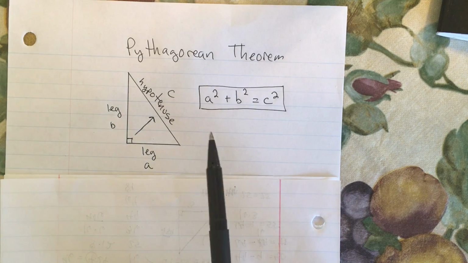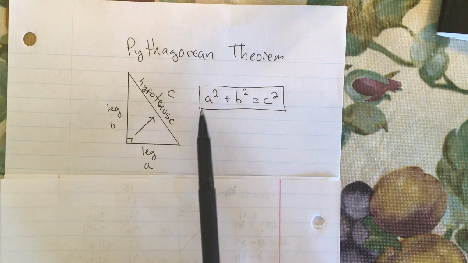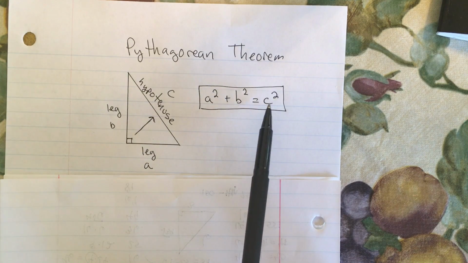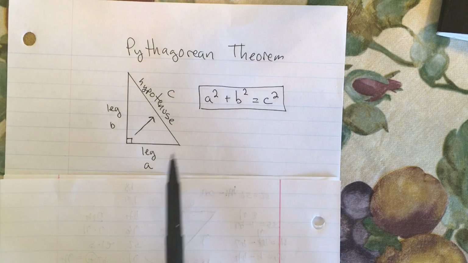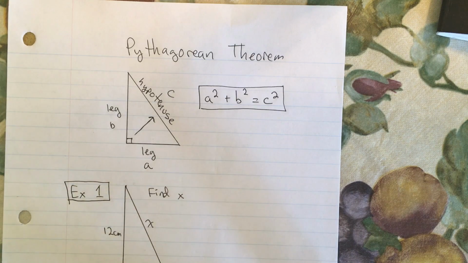And I'm going to make a different video where I show you an explanation for this, but the Pythagorean theorem says that if I take this length, raise it to the second power, and I add it to this length to the second power, that would equal the third length, c, to the second power. a squared plus b squared equals c squared. And I'm going to do two examples and show you how to apply this. Here's the first one. Pause and copy it down.